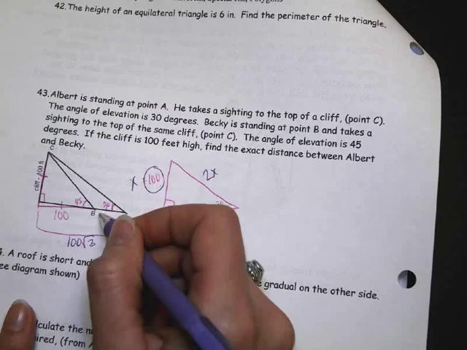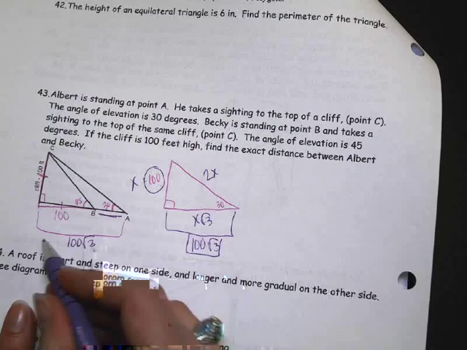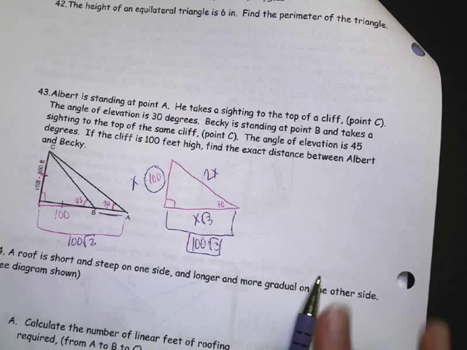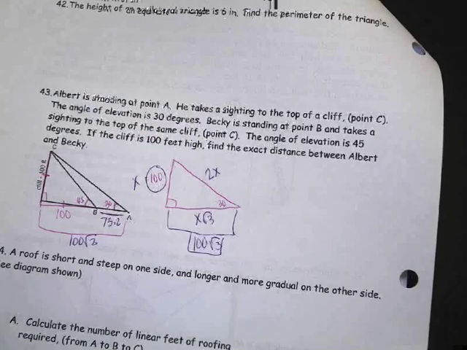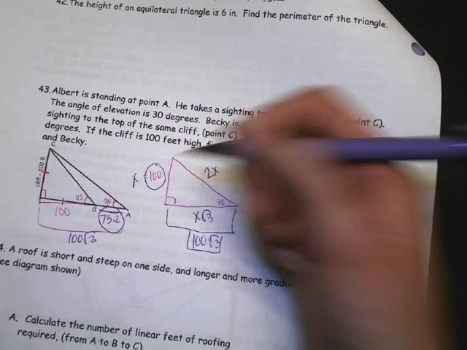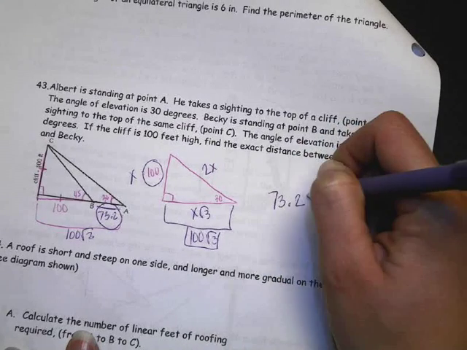And to solve for this missing piece right here, you just want to subtract 100 radical 3 minus 100. And you get 73.2. And that's in feet. So 73.2 feet.